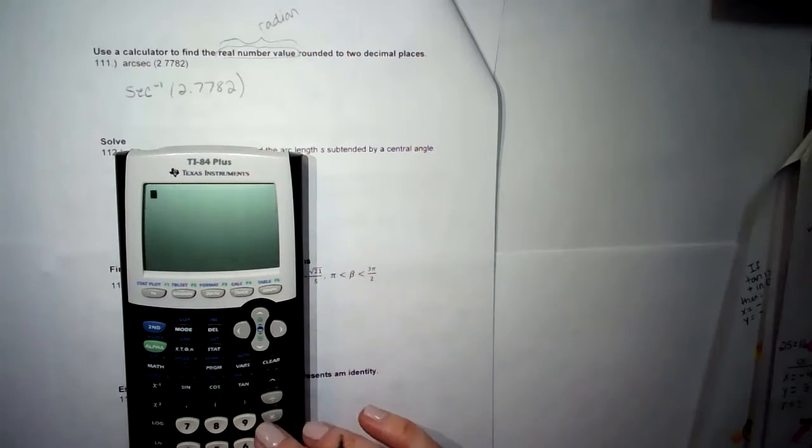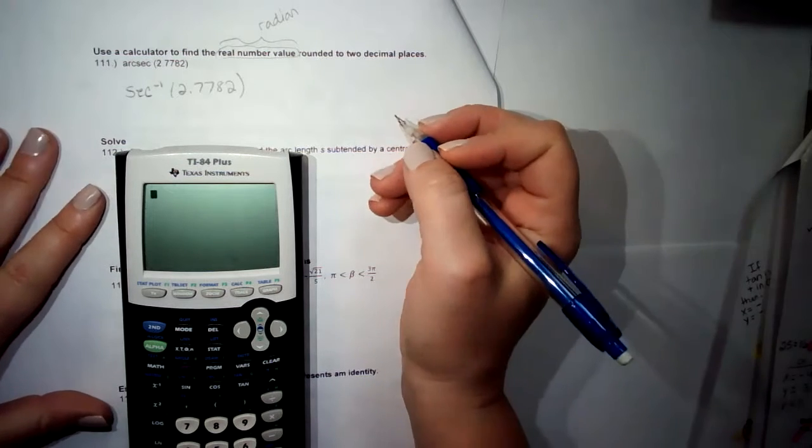Okay, so you know that your inverse buttons are the second functions, right? So second sine, second cosine, second tangent. Problem is we don't have a secant button. So how are you going to find inverse secant? Remember, what's secant the reciprocal of? Cosine. And again, that's something you may want to write on your index card if you're not so sure about it. So I'm in radian mode, okay?